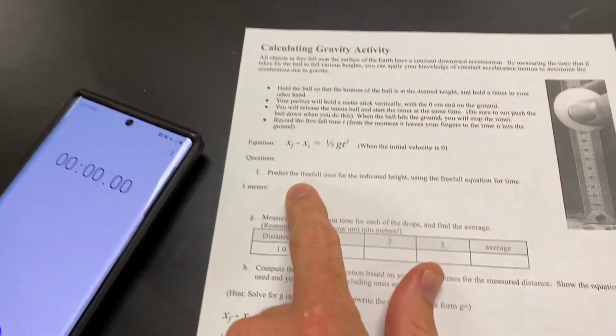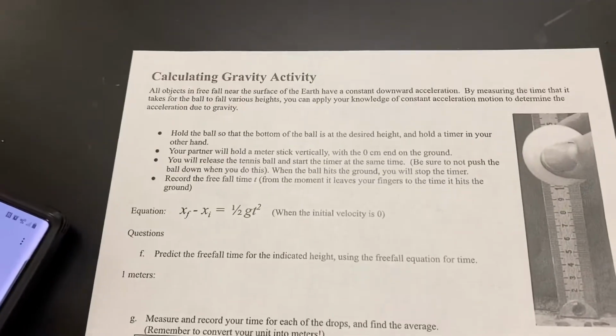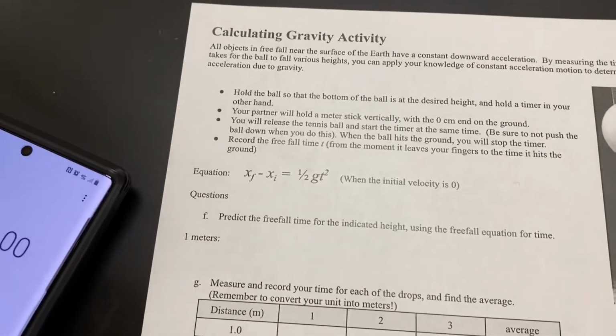Then we're gonna go ahead and predict the fall time for the indicated height. So go ahead and do that before we do it. And you'll get that prediction. Go ahead and enter it now.